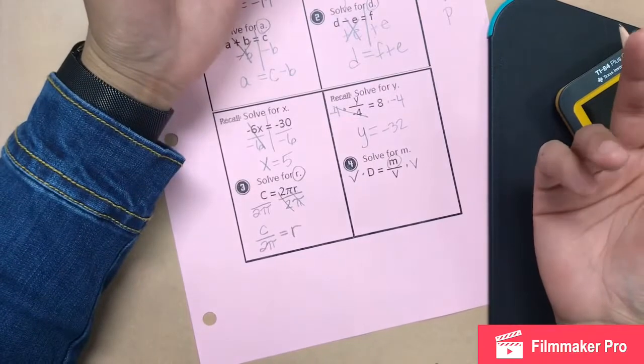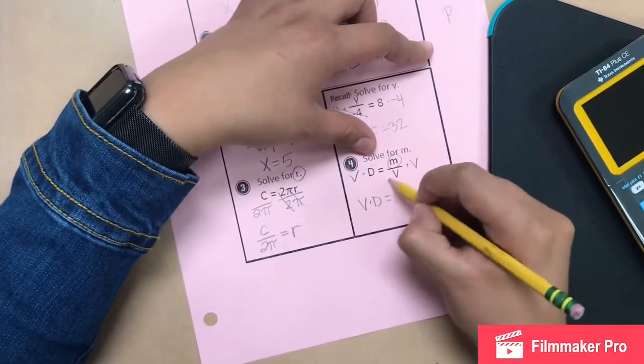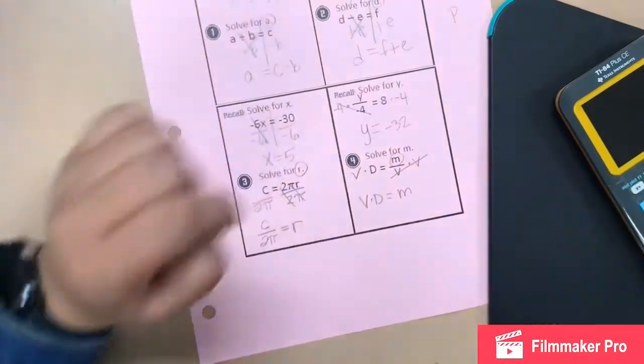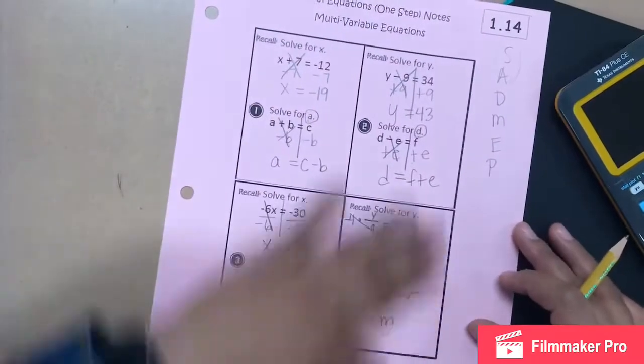I don't know what those values are, so I'm just going to write v times d equals, the v's cancel, equals m. Okay, so taking all that, adding, subtracting, multiplying, dividing into consideration, let's practice some more.